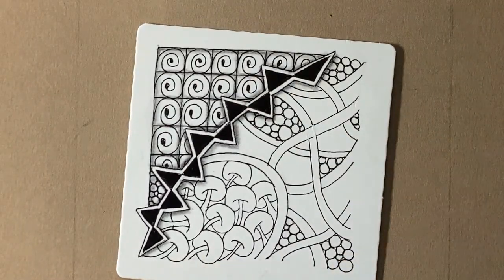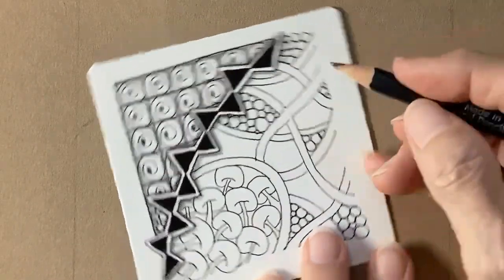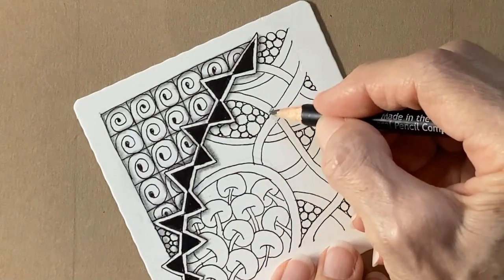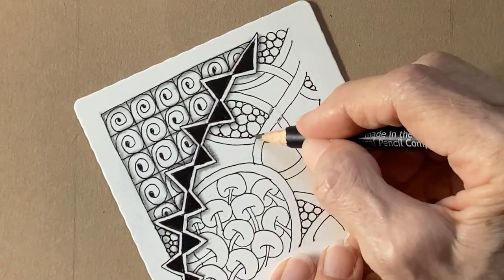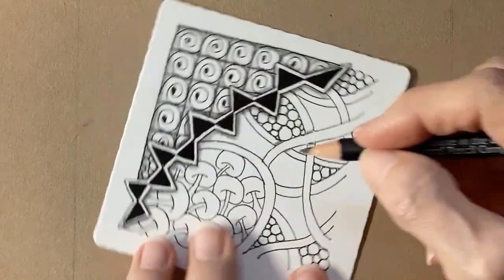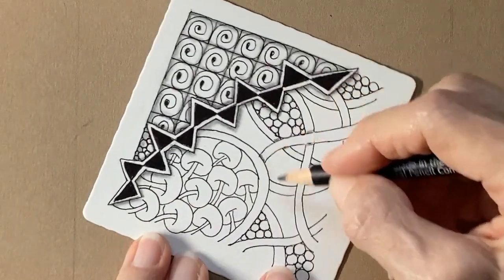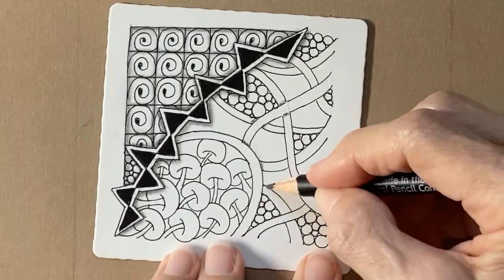Okay, now let's add our shading on Hollibaugh, where one line goes over another. We're going to add just a little bit of graphite there.